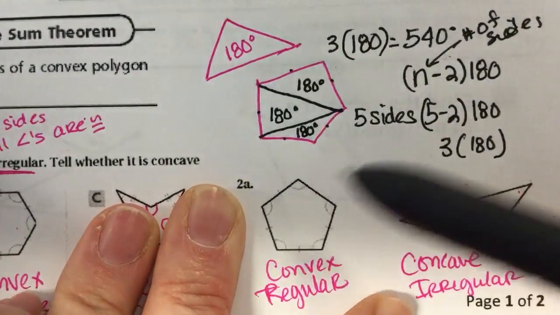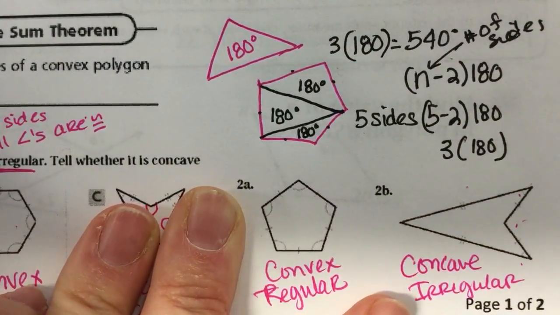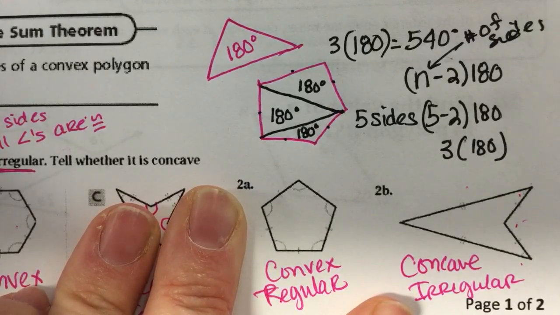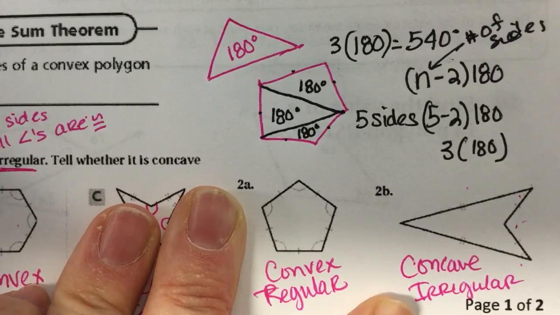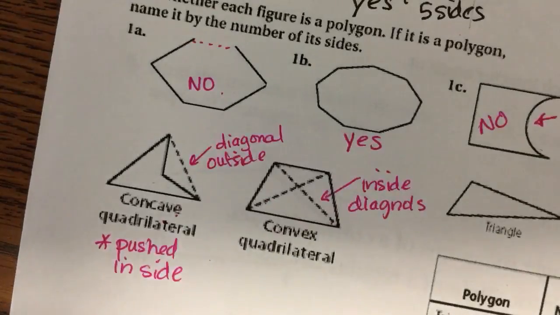So you're probably thinking, why not do the triangles the whole time? Well, they're going to give you a shape that says you have 120 sides. Tell me the total degrees, the total angle measures of the interior. Well, you're not going to want to draw out a 120-sided figure. You're going to want to use 120 minus 2 times 180. Okay, so let's do some of these examples on the back.